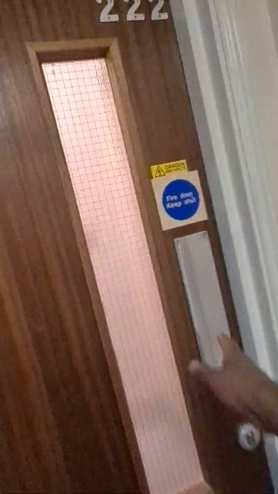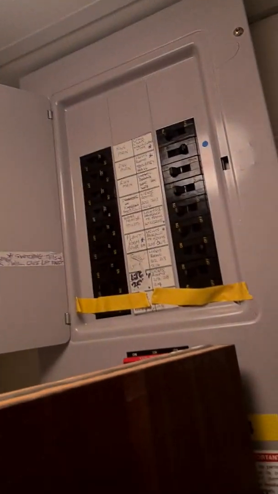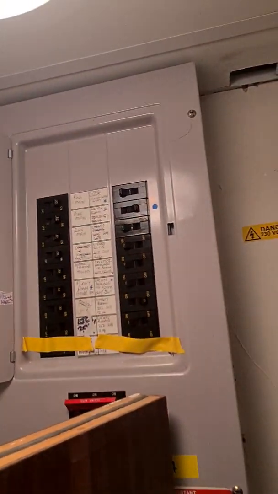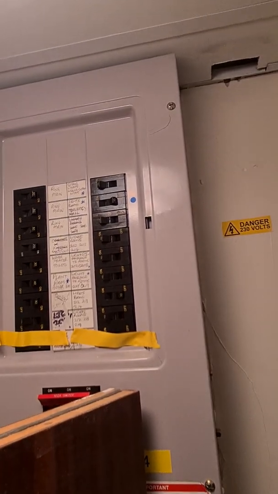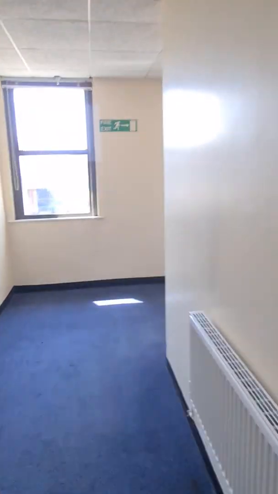Right, one last one I need to show you, which is in room 222. If you open this door, can you notice how I've put a little blue dot on the circuit breaker there, and it covers the toilets on the second floor, the ladies' toilet. So with that in mind, if you follow me, let's just go around the corner again.